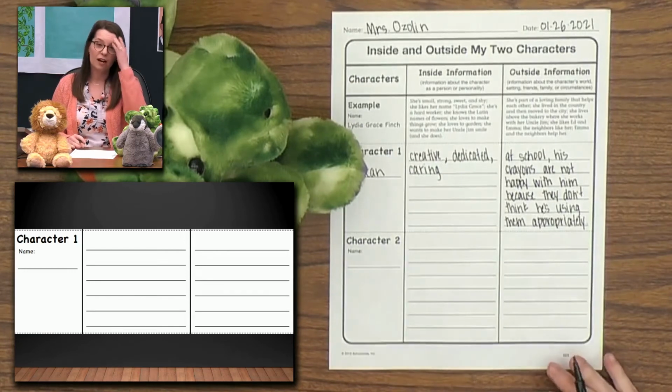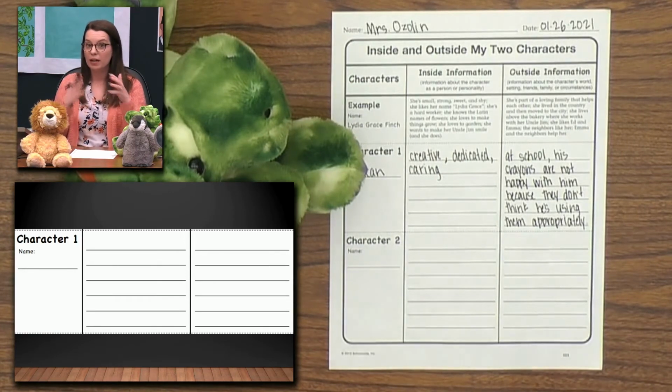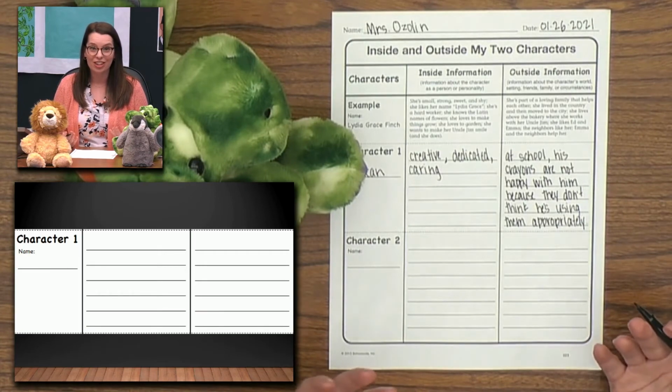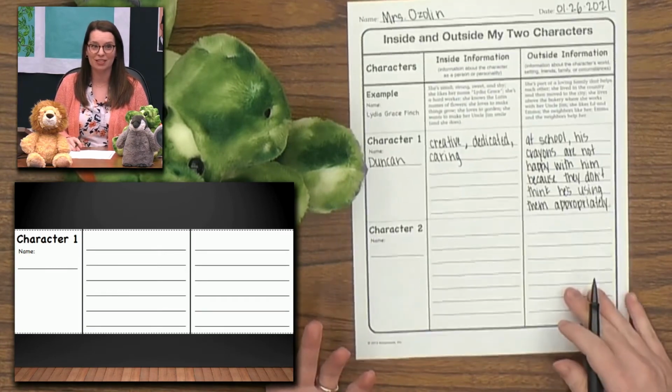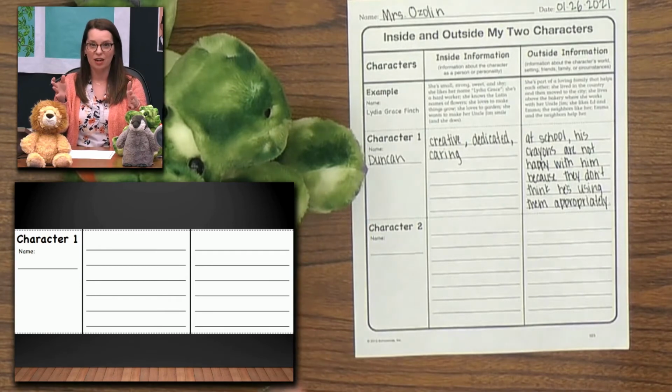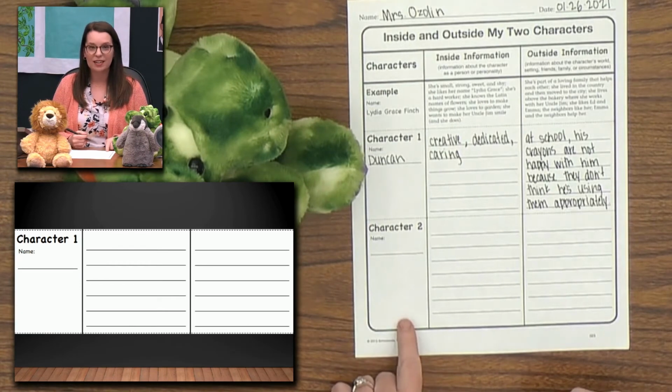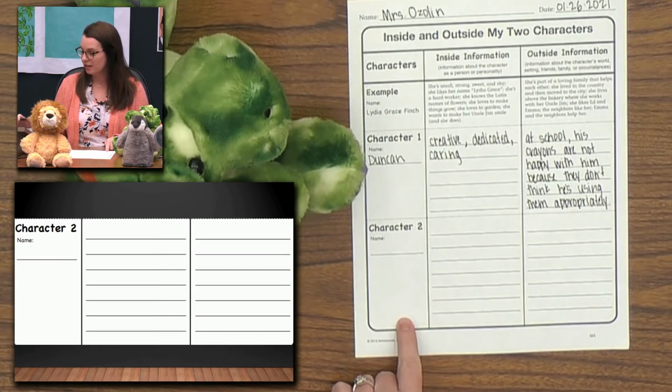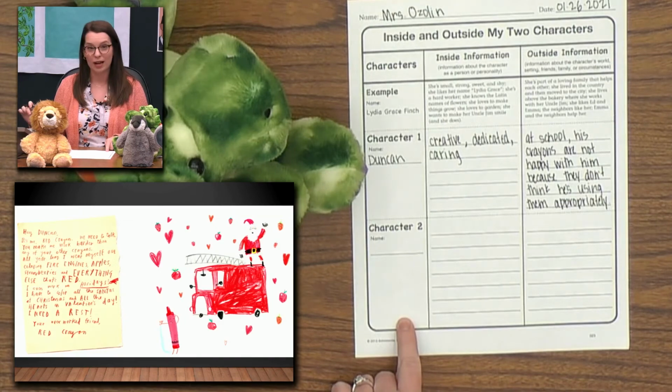Now, in order to have a correspondence, back and forth communication, we have to have more than one character, because it wouldn't be very exciting if it's just Duncan writing letters out there and nobody's writing back to him. So, the second character that we are going to think about is Red Crayon.